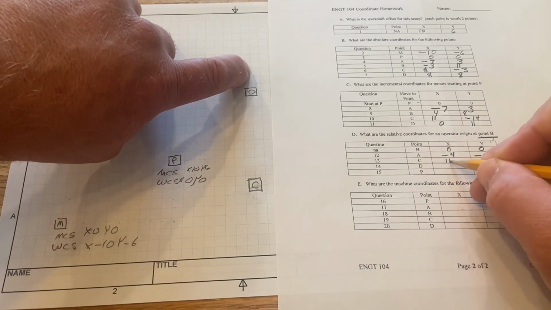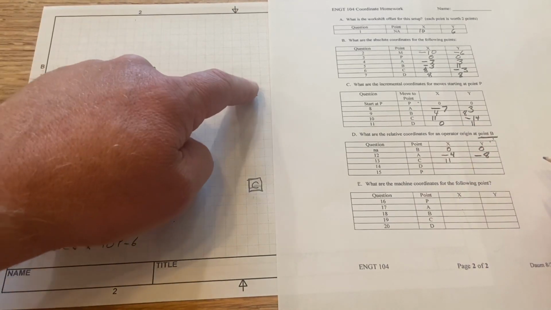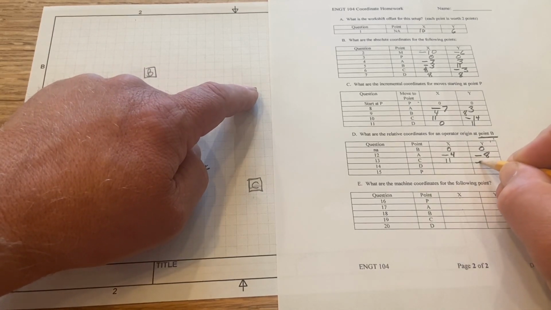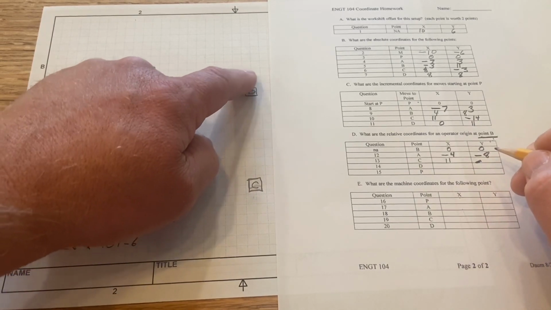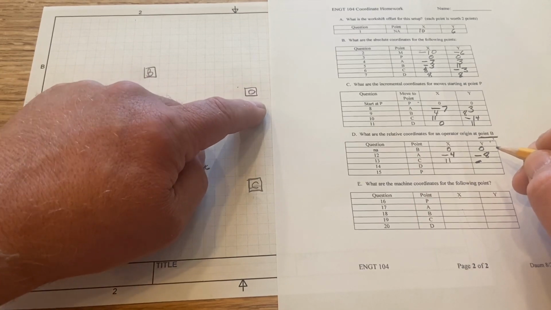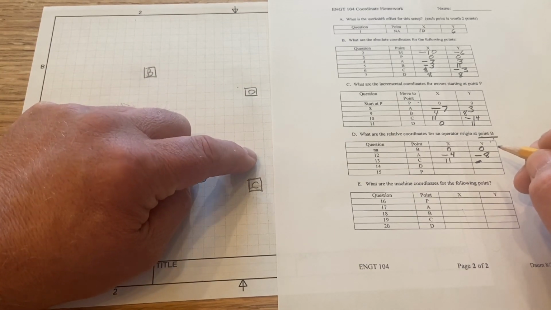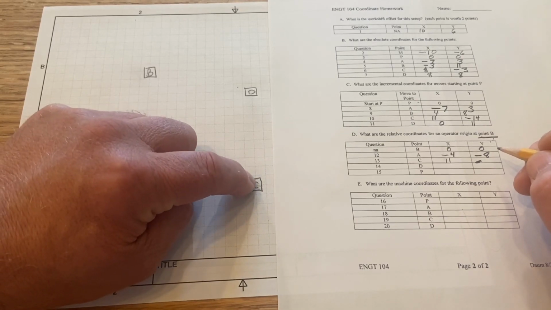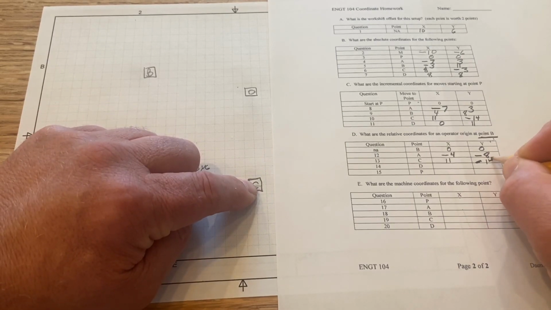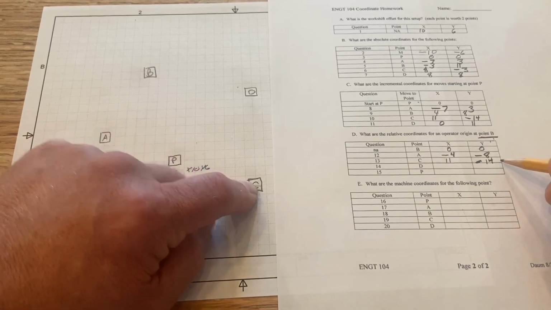So our x is 11, and our y is going to be negative. So negative, in this case, will be 1, 2, 3, 4, 5, 6, 7, 8, 9, 10, 11, 12, 13, and 14. So negative 14 there in our y.